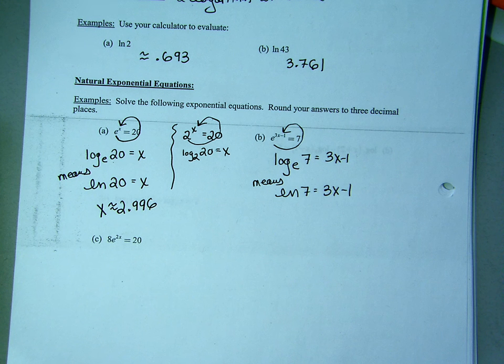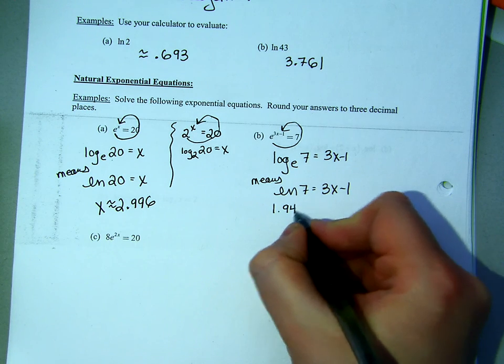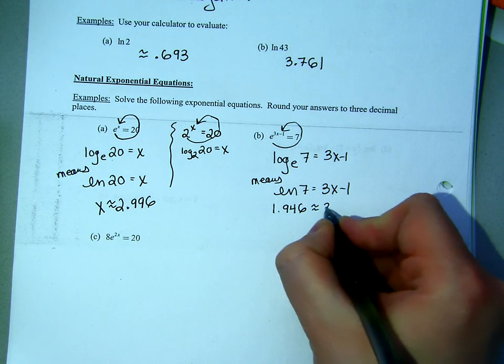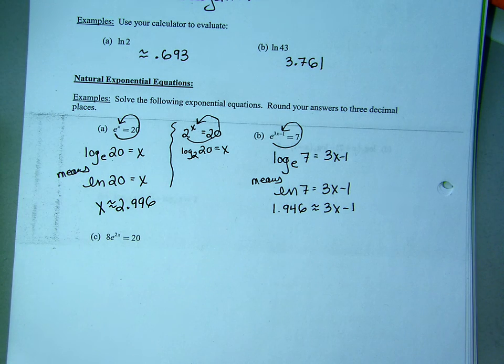You have an answer? Hold on. Remember, whenever we're working with these decimals, you're going to type it in the calculator, get a decimal, write 3 places, but actually use the much longer version that's still on the calculator to make sure we're accurate to the thousandth.